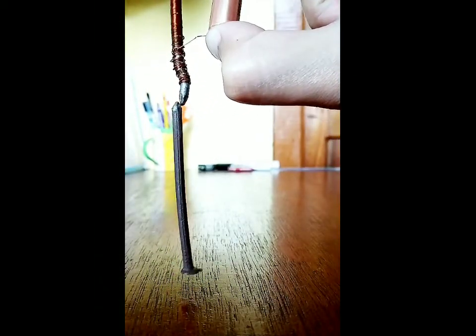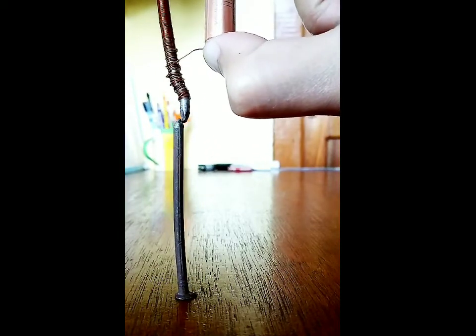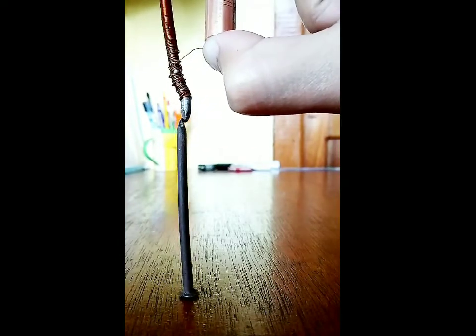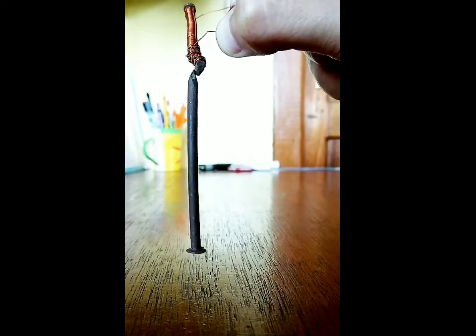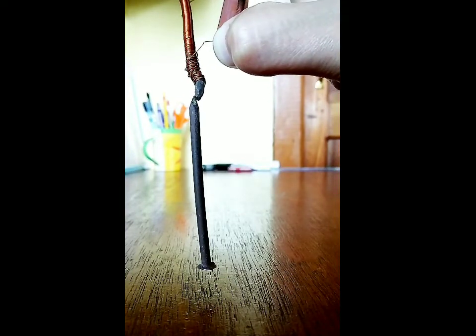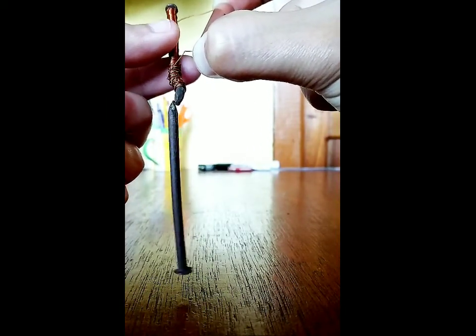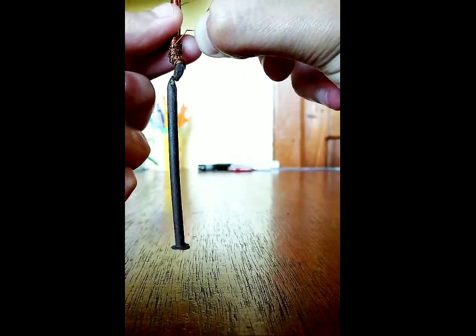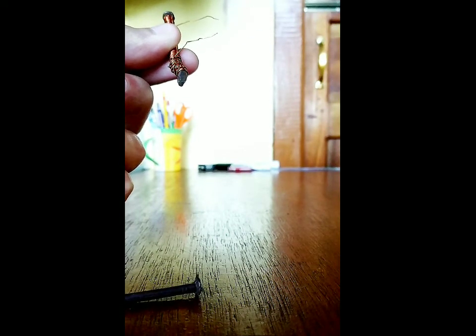Okay, if current flows through a conductor, which is the copper wire, then it produces a magnetic field around it, so that the magnetic effects of the current can be experienced. In this case, the nail is attracted towards the other nail which is wound by the copper wire. So this behaves as a magnet. Okay, so this copper wire which is wound around the nail behaves as a magnet. Now if I disconnect this, let's just see what happens. So if I disconnect it, you can see that the nail is no longer attracted towards the other nail.